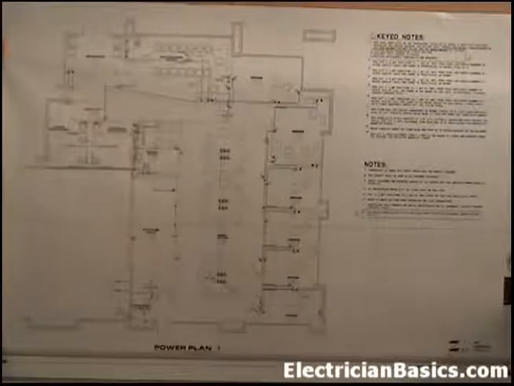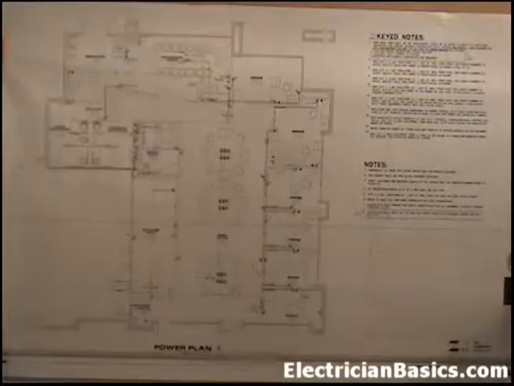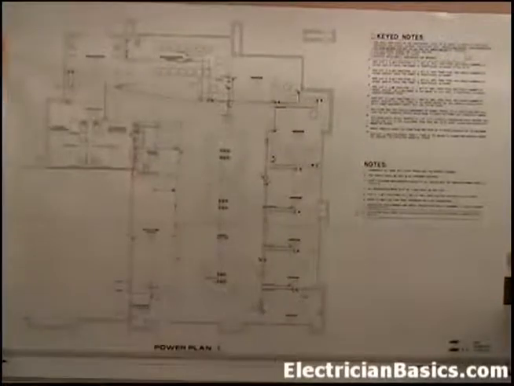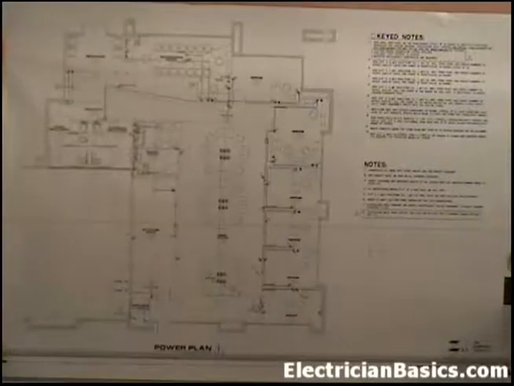In the next part of this lesson, we're going to talk about red line drawings. Right now, I want you to take your set of blueprints and turn to sheet E0.1. When you get there, go to the electrical general notes, and we're going to look at note 22. You should be on sheet E0.1, electrical general notes on the right-hand side, note 22.